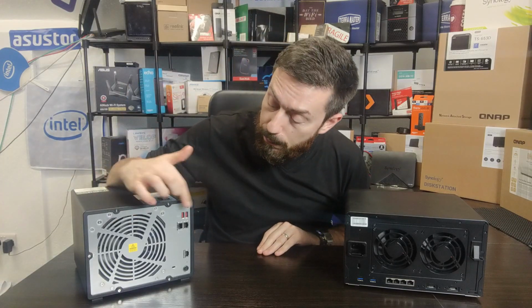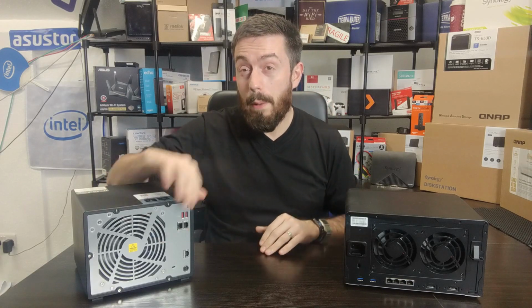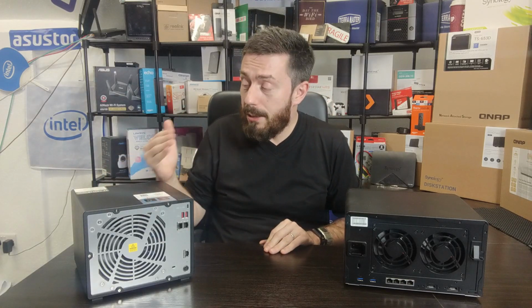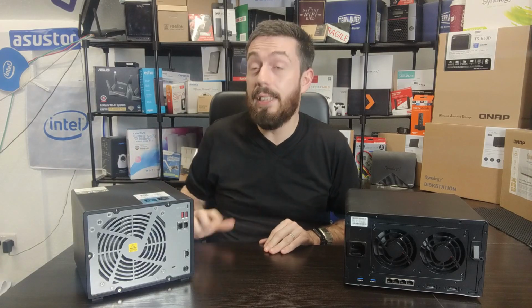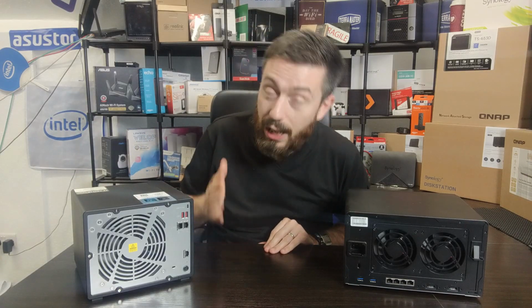Now, the QNAP have included that 10G by default, which is impressive, because at this price point, particularly with the other features we've talked about, I didn't expect it to have 10 GbE, and the fact that it's there is a good thing. But is everything good?